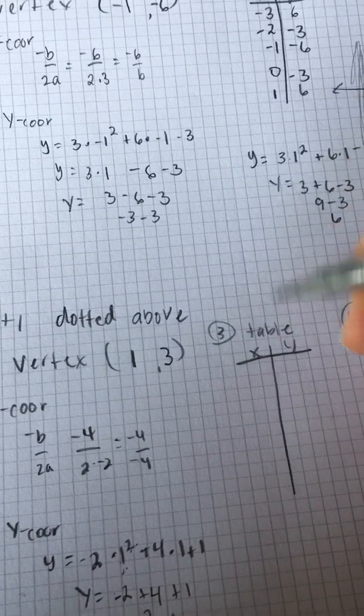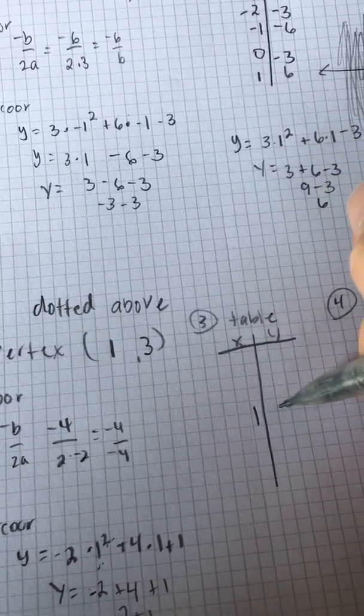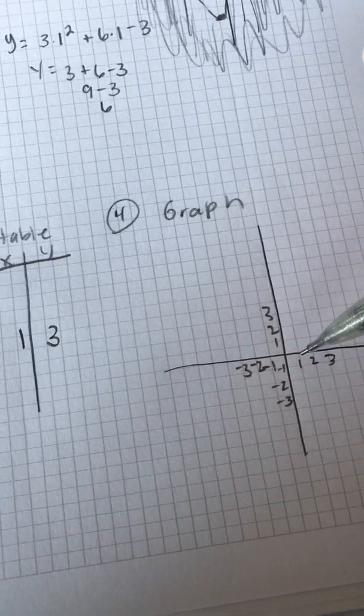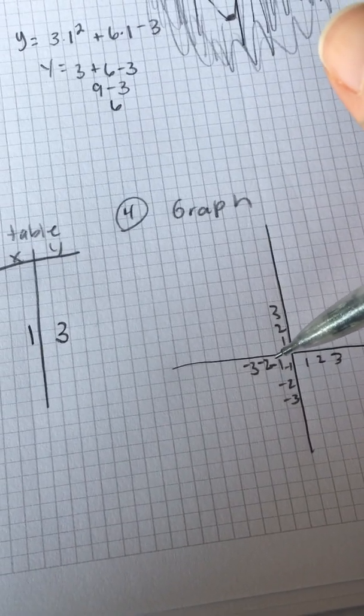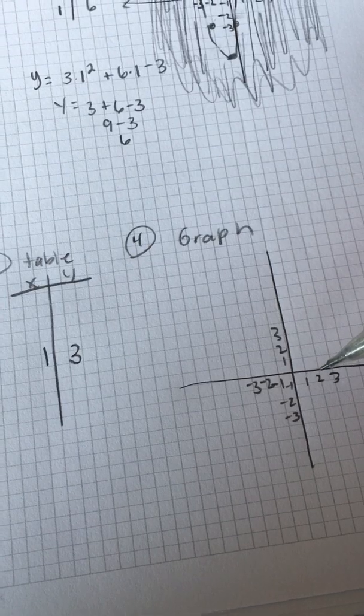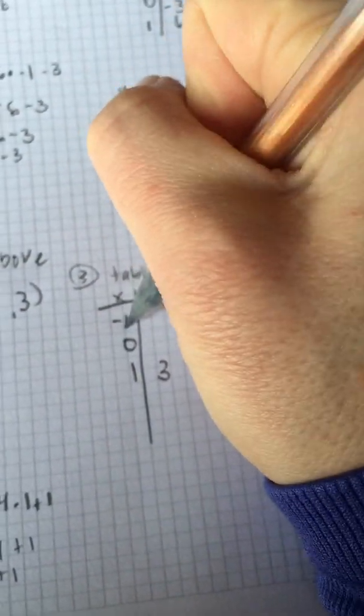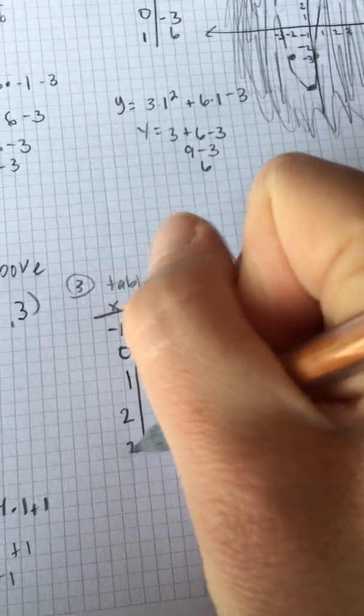Where does the vertex go? In the middle of the table, 1, 3. Again, I could look at my coordinate plane to also help me with what numbers are going to be smaller than 1. It's 0 and -1. What's going to be bigger than 1? 2 and 3. So I'm going to use 0, -1, 2, 3.